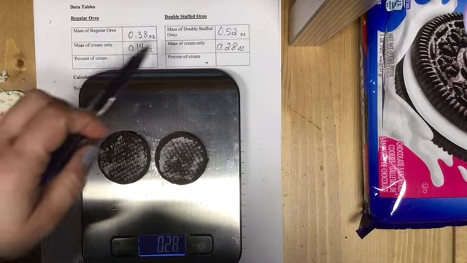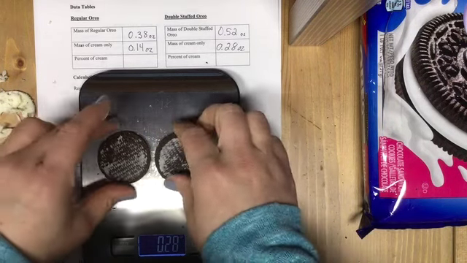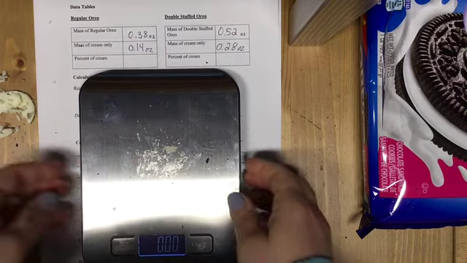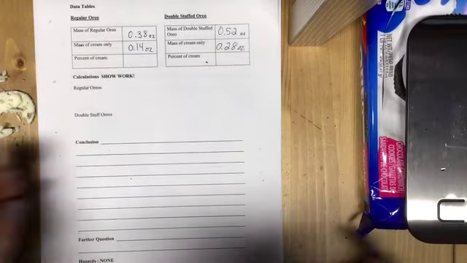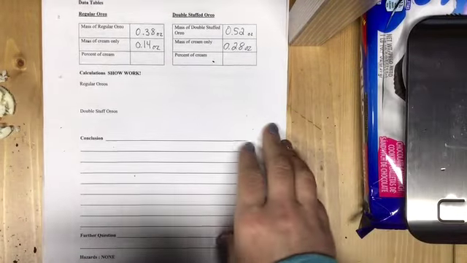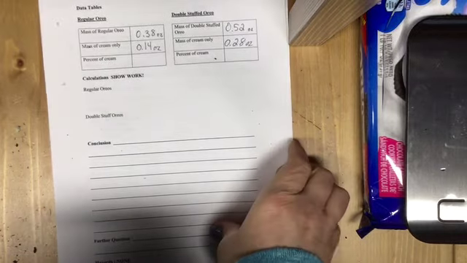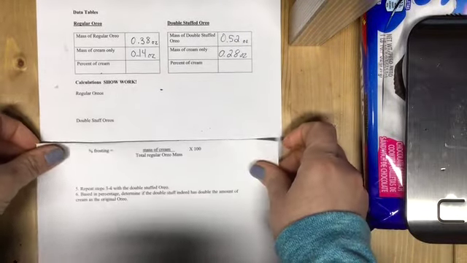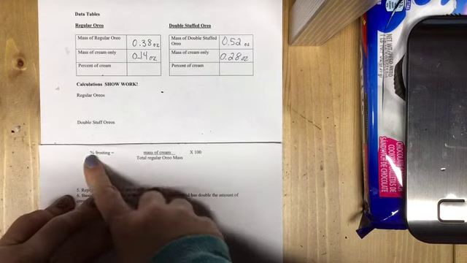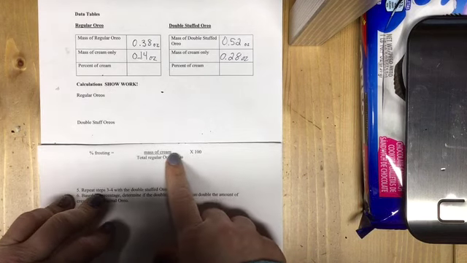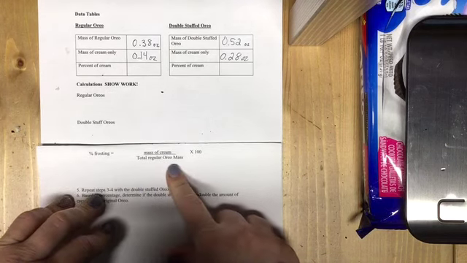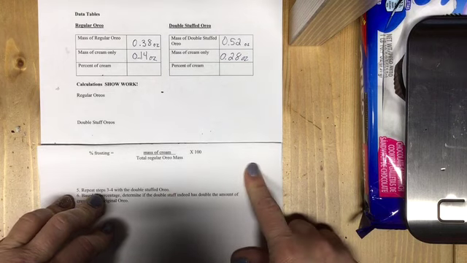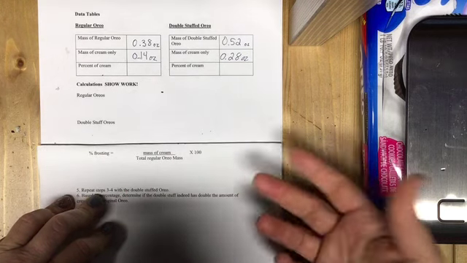Now, let's find the percents. I'm going to get this stuff out of the way. Alrighty, scale for us. And let's do some calculations. So if we look on our previous sheet of paper, I'm going to fold this so y'all can see. We're going to see the formula here, right? So your percent frosting is the mass of the cream divided by the total regular mass times 100, okay? And we're going to repeat that same thing for the double stuffed.